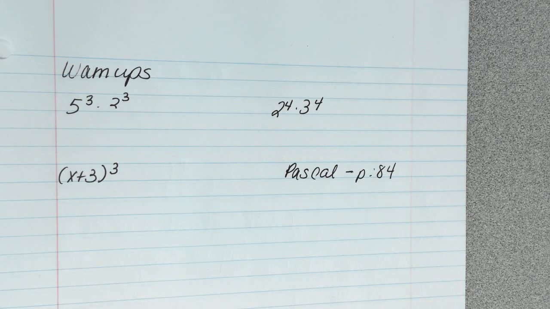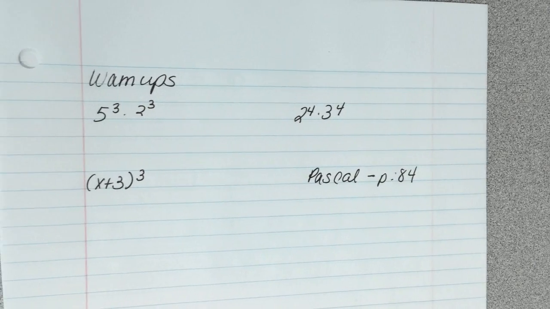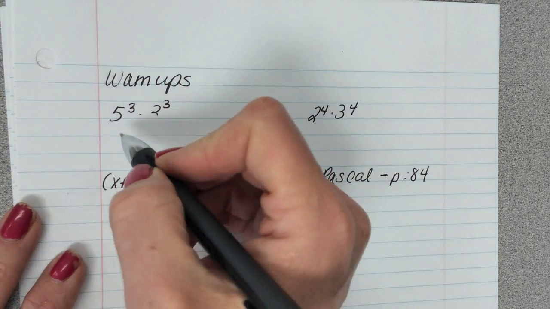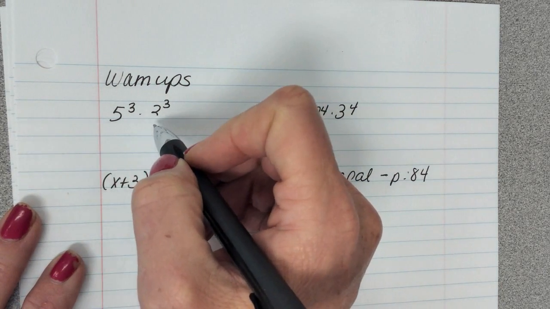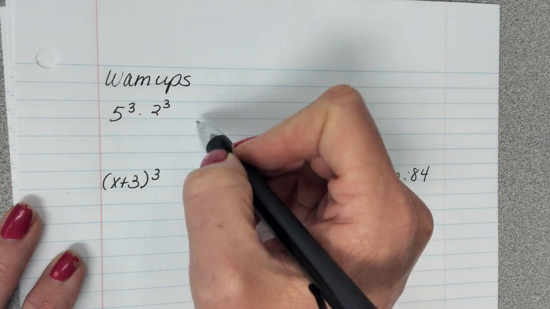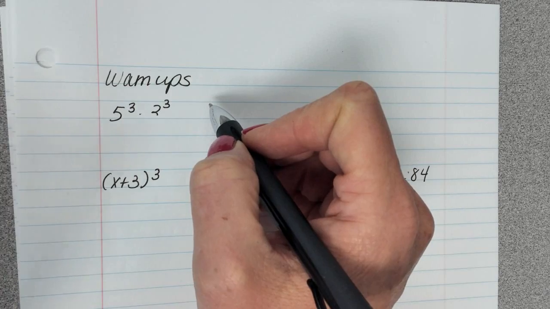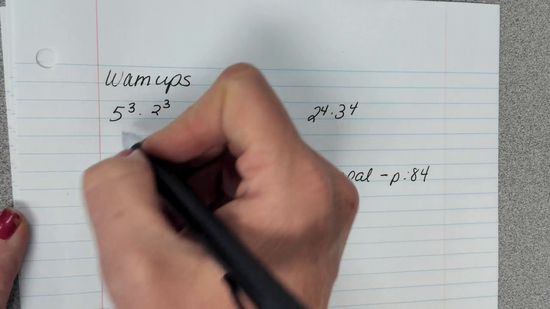Okay, so one thing I want to start off by showing you is one of the warm-up problems, actually the first two warm-up problems we did that were just simplifying with exponents. We got the right answer for this one, but at first the person came up here, they said, would this be 10 to the 6th? Okay?